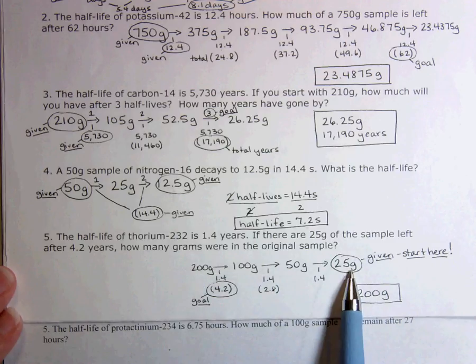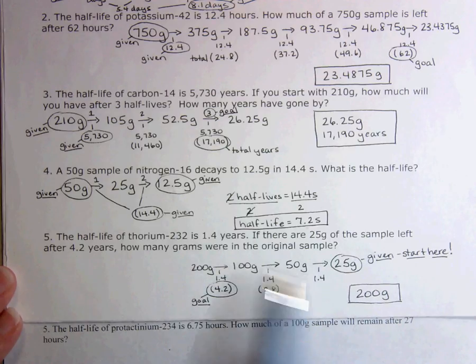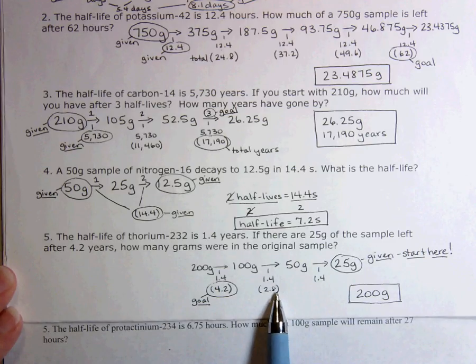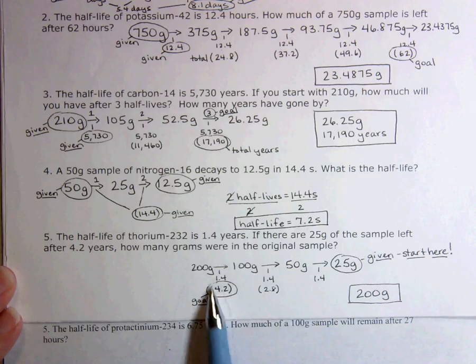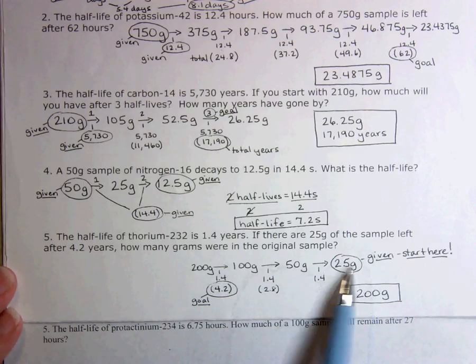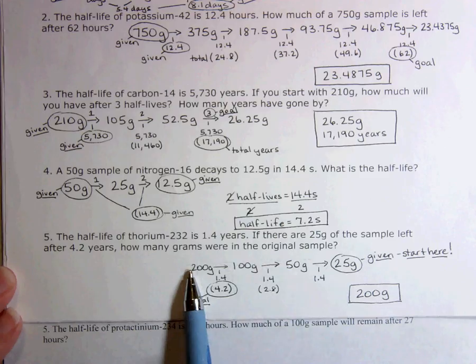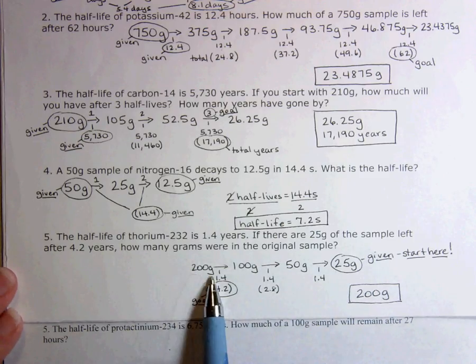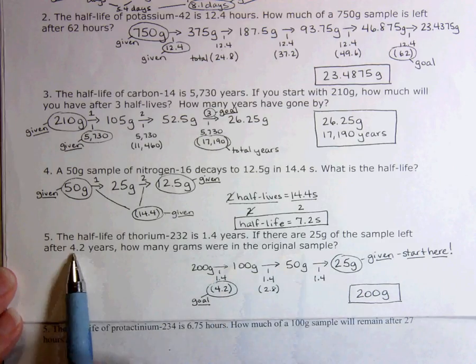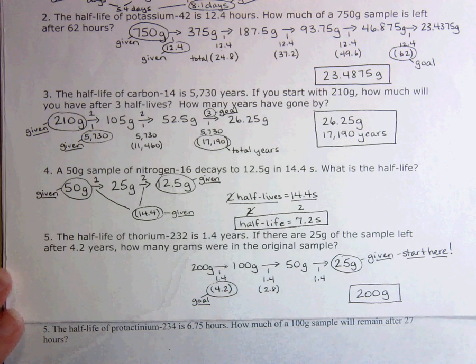So I started with 25 grams, go backward 1 half-life, which would be 1.4 years, go back another half-life, which after another 1.4 years would give me 2.8 total years, and then go one more time to get a total of 4.2 years. And every time, instead of dividing by 2, I'm going to multiply by 2 to get back to my original amount. So 25 became 50, became 100, became 200. So my original sample had 200 grams in order for it to decay down to 25 grams in 4.2 years with a 1.4 year half-life.